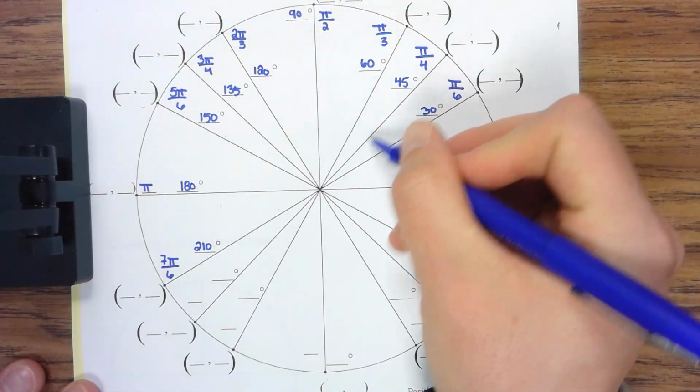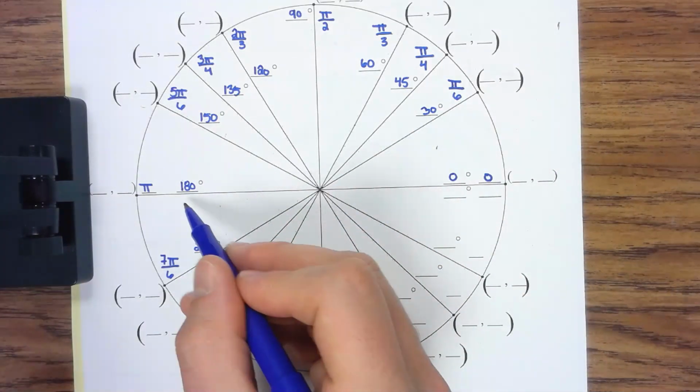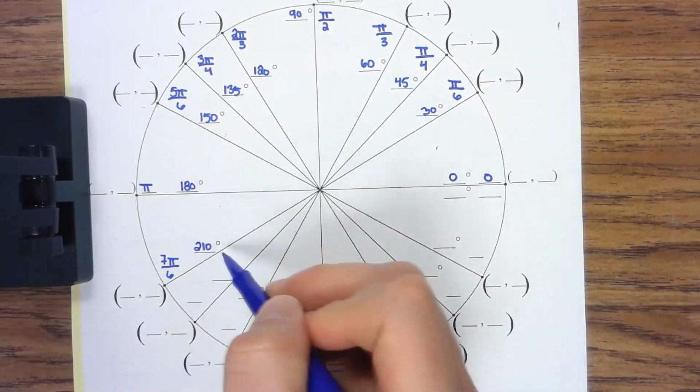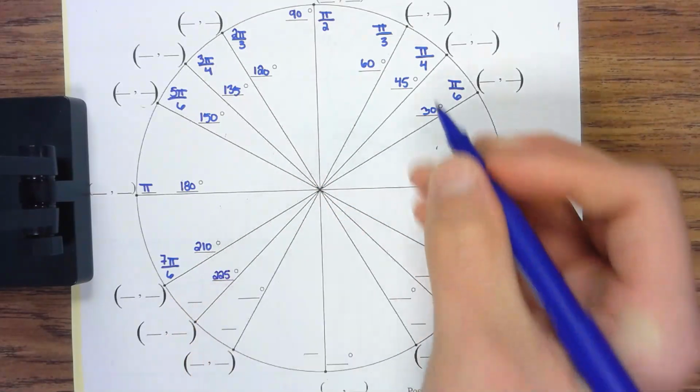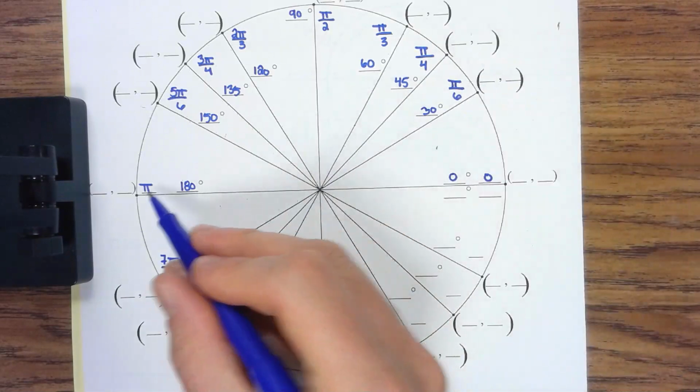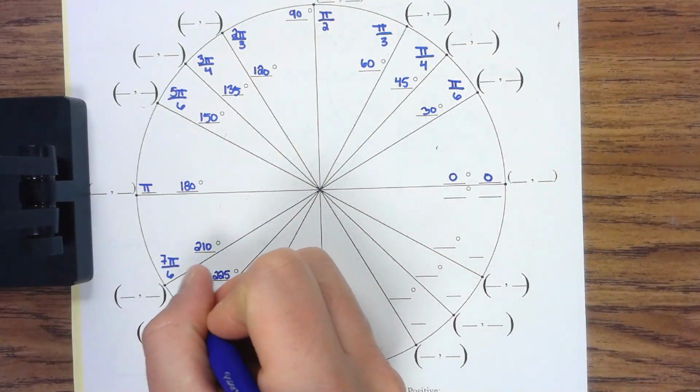And I'll do that same thing with 45 degrees. So 45 plus 180, we're basically doing what I did before, right? This 45 plus the 180 is 225. And then pi plus pi over 4 is 5 pi over 4.